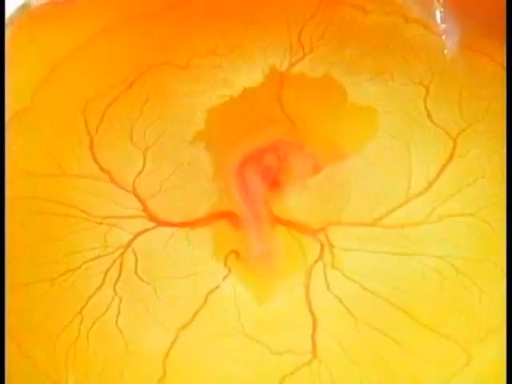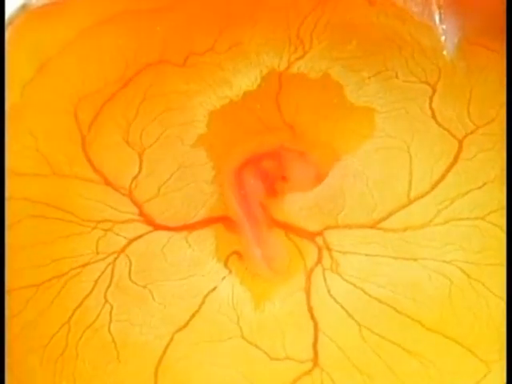Every living cell holds all the genetic codes required to build an entire organism. But as each cell differentiates, it uses only some of those genes to produce specific proteins. These proteins dictate each cell's destiny.